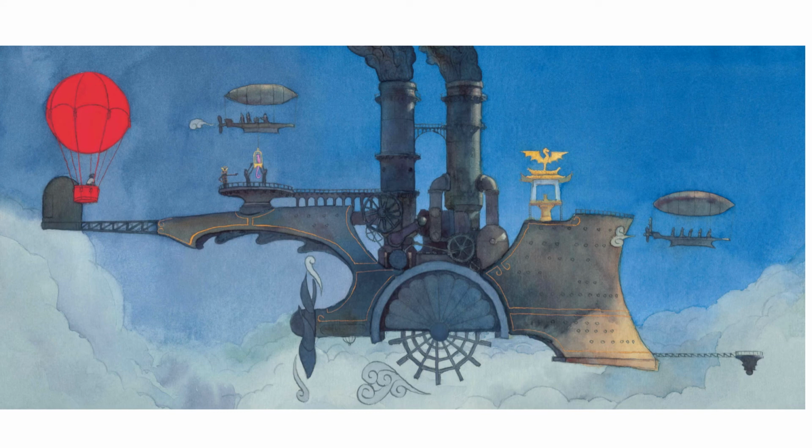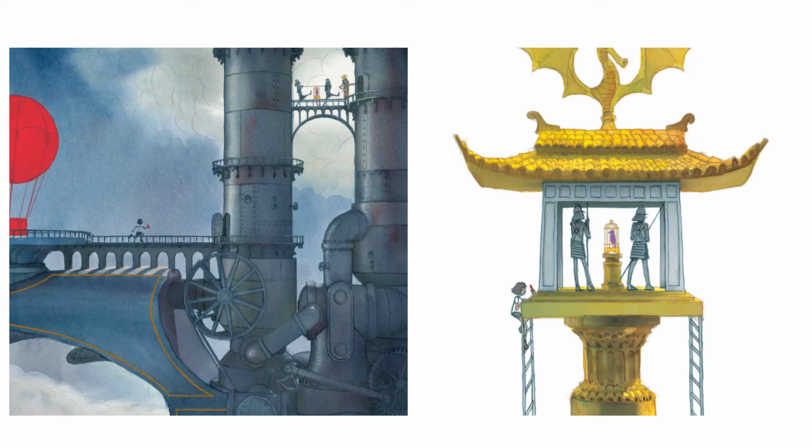Okay, so have a look at this picture really, really carefully. What do you think this might be? It looks like a big machine in the sky. Is it a magic machine? Is it going to help the girl to get somewhere? Why is it in the sky? I wonder what it's doing there. Tell your grown-up.